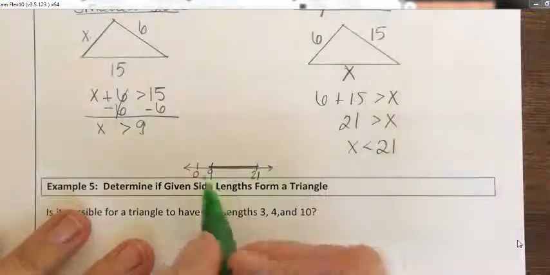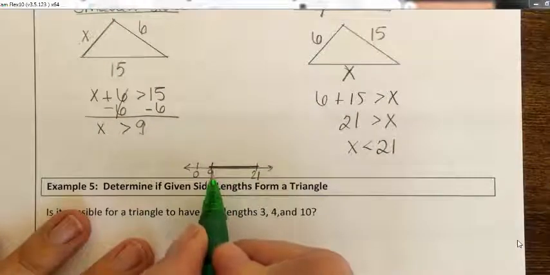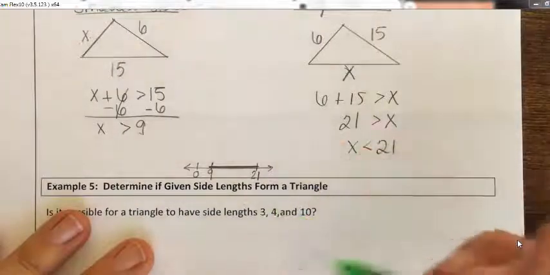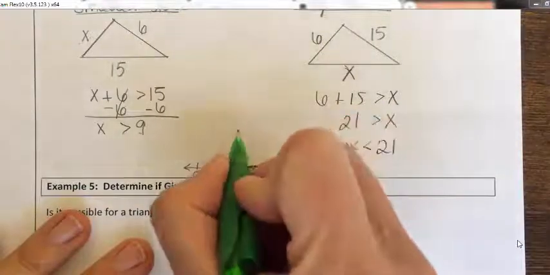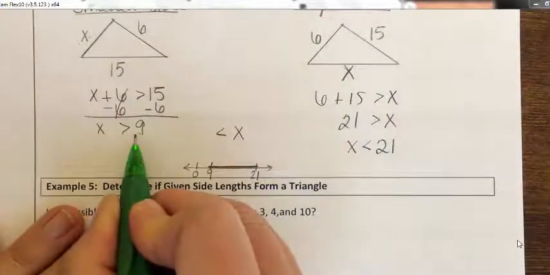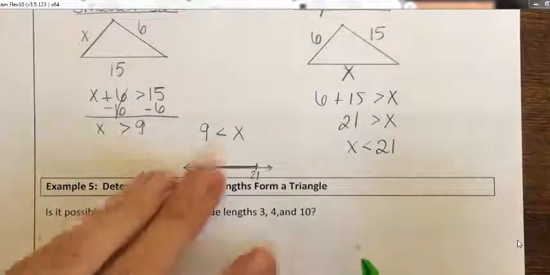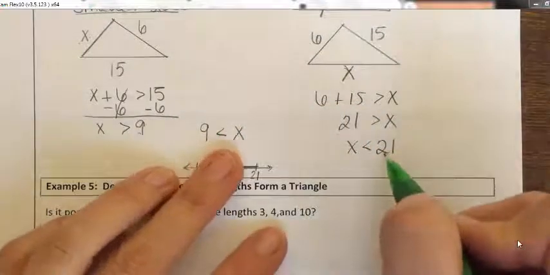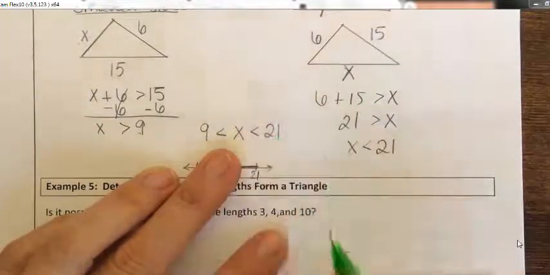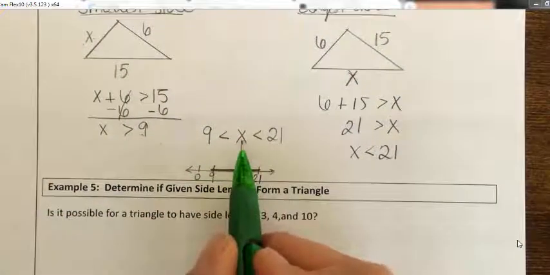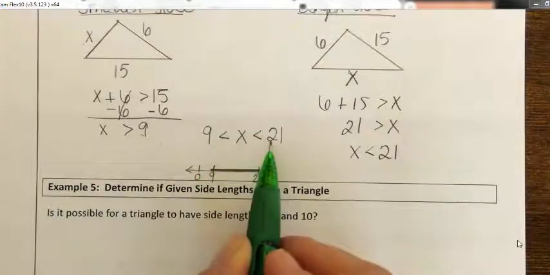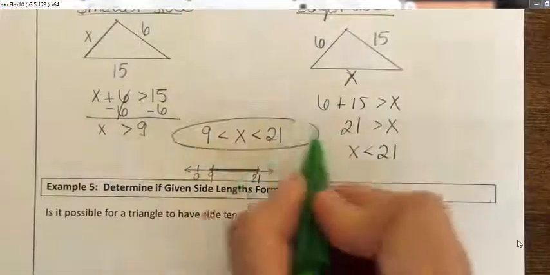I can write a compound inequality that describes this region. The side that I'm missing, the third side of this triangle, is going to be somewhere in between. It's going to be greater than the smallest possible length, and less than the largest possible length. So the length of that third side could be anywhere between 9 and 21. There's your final answer.